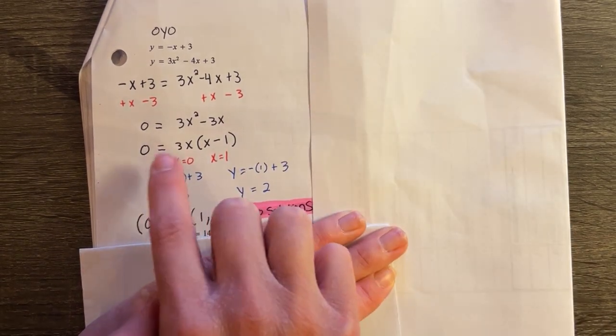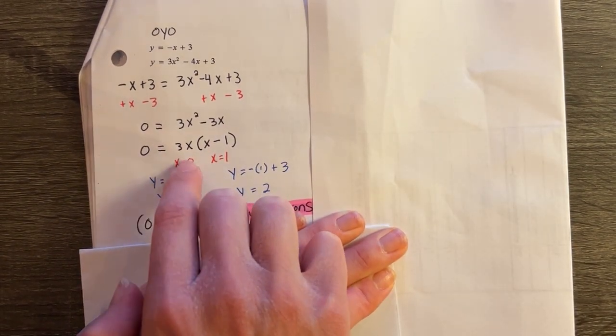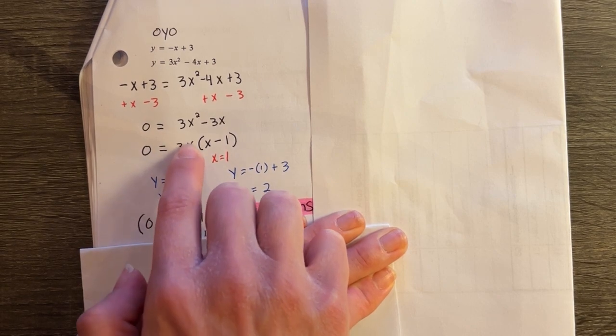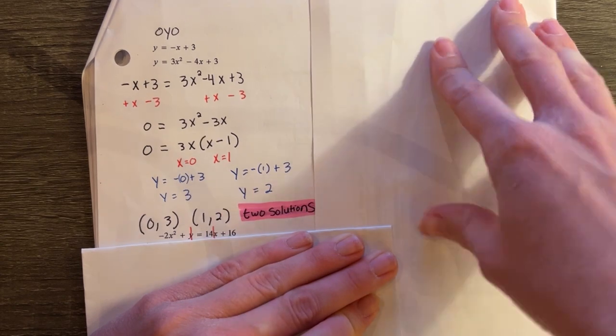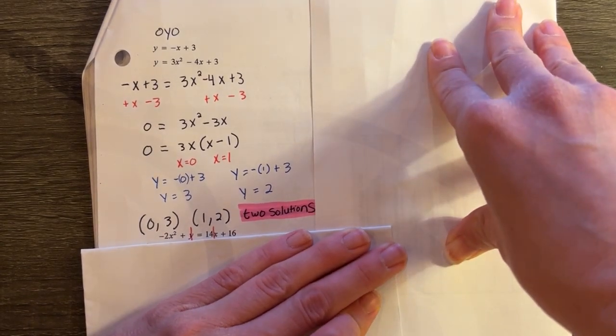And then for it to equal 0, I just set my x would be 0 here, or my x is 1. And then this is where you would find your 2 solutions.